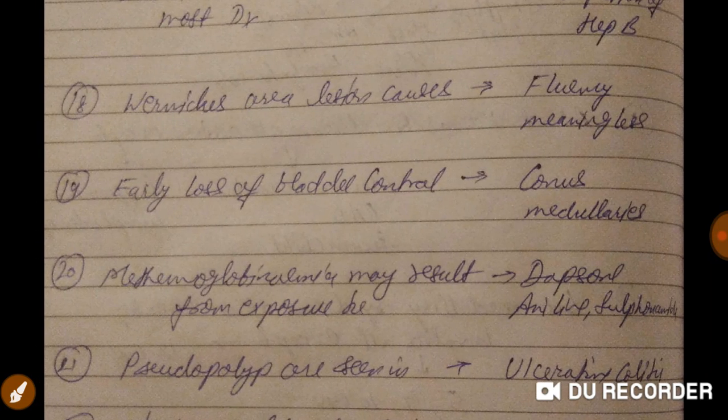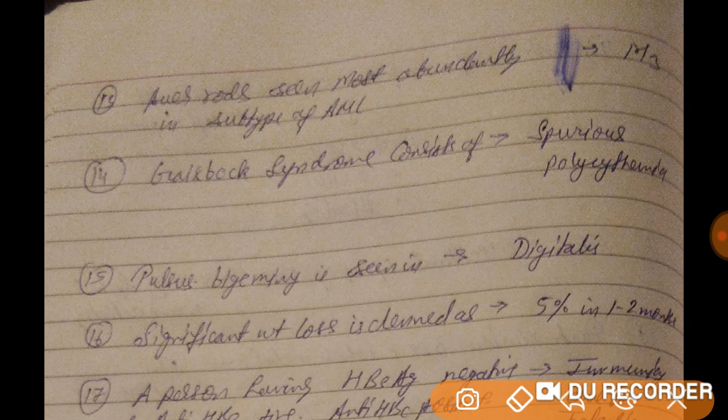Now, Auer rods are seen most abundantly in the subtype of AML that is M3. The treatment here is all-trans retinoic acid. Okay. Gaisböck syndrome consists of spurious polycythemia. Okay. Pulsus bigeminus is seen in, it is mainly seen in digitalis toxicity.